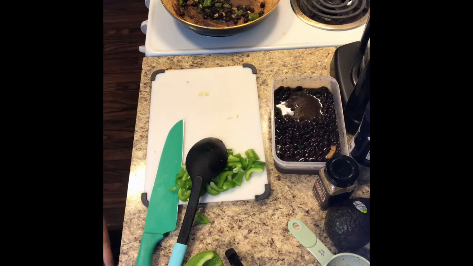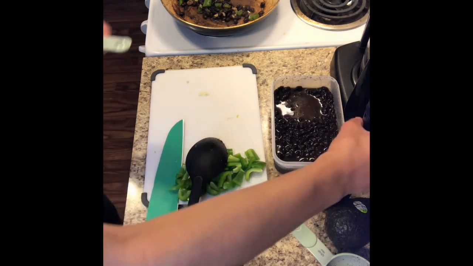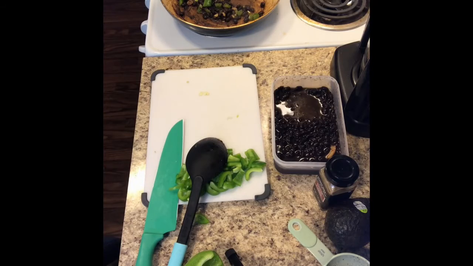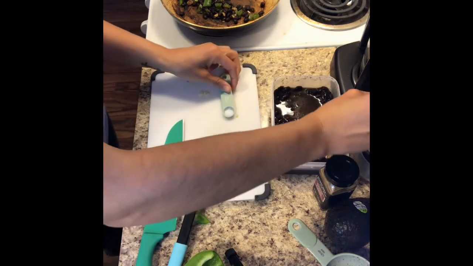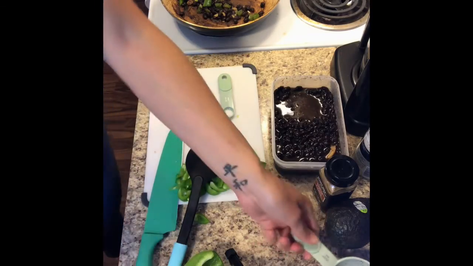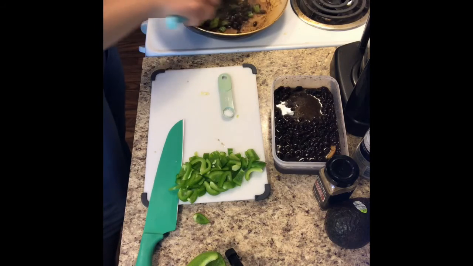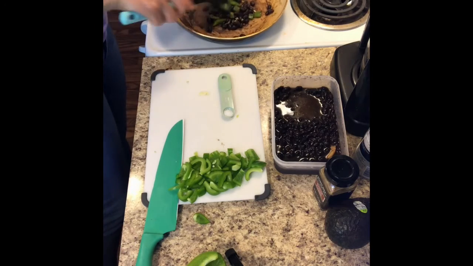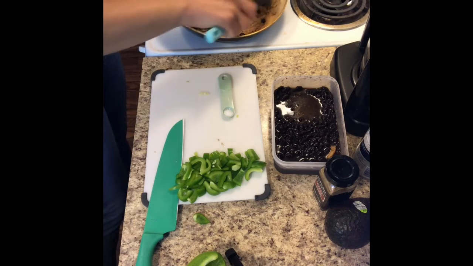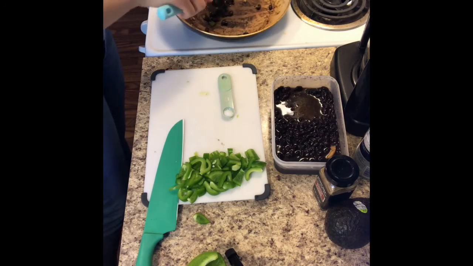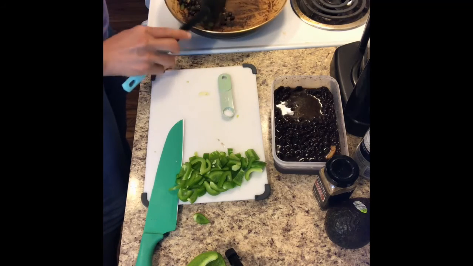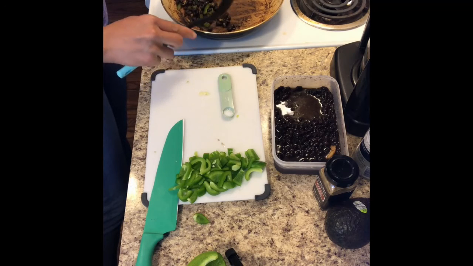So on the pan, we're just going to continue to mix the beans and the bell pepper and garlic and just get them warm enough so that way we can remove them and add the eggs. When you are mixing everything together, just make sure you have a full grip on the handle of your pan, so that way it doesn't move around on your stovetop, and it's just much safer that way also.